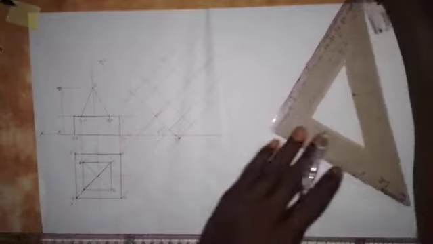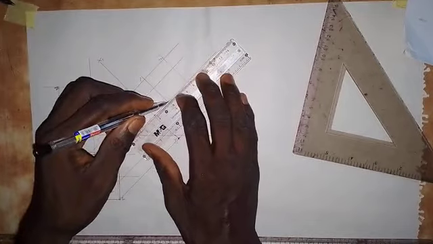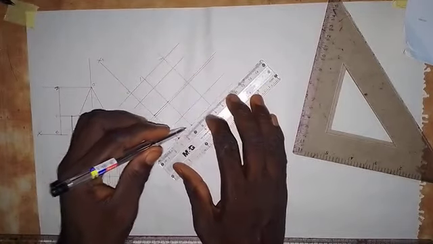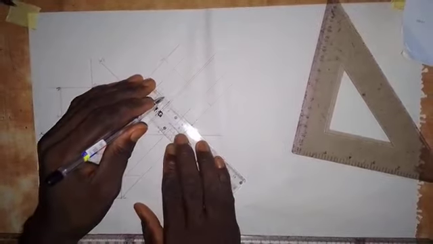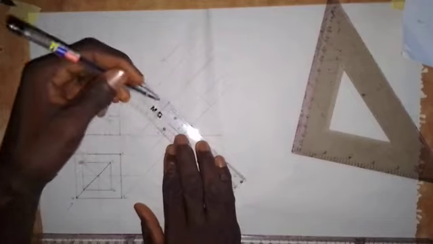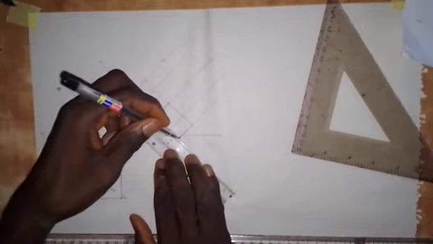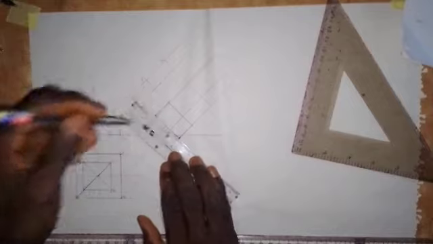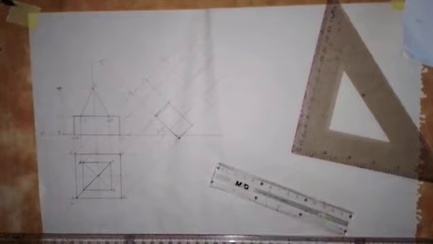So let me bring it out for us to see it. We make this line a thick line from here to here, and you also make this a thick line from here to here. Then this line, make it a thick line from here to this point, and this also a thick line from here to here. So that's the rectangle that I will see on this surface. This is how it will look. Take note of that.